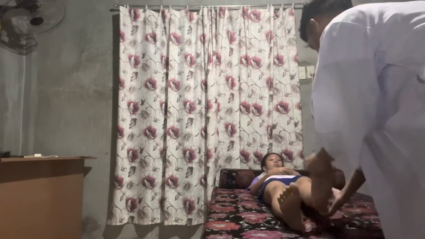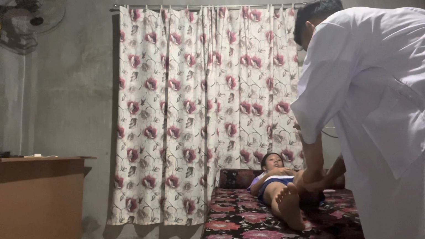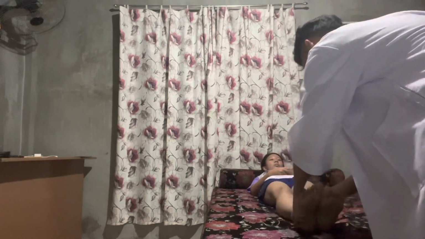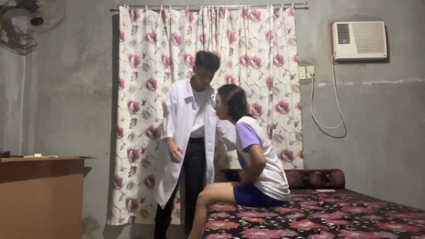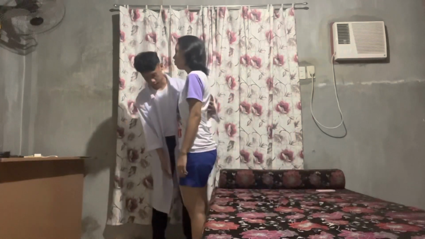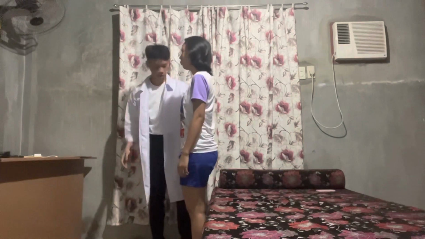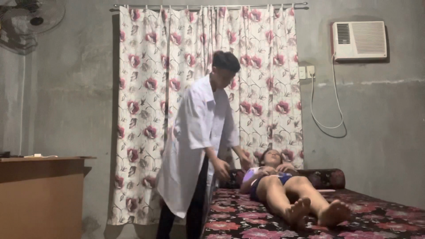Kabila. Masakit po ba? Hindi po. So, pwede po kayong tumayo, ma'am. Masakit po ba? Hindi. Sige po. Next.